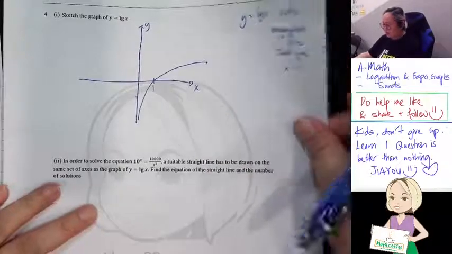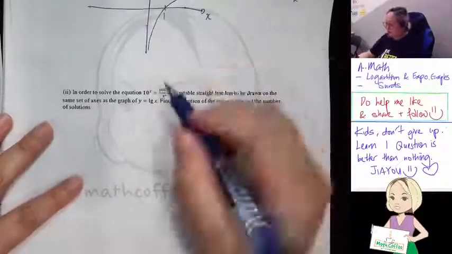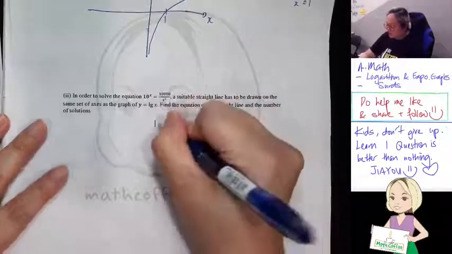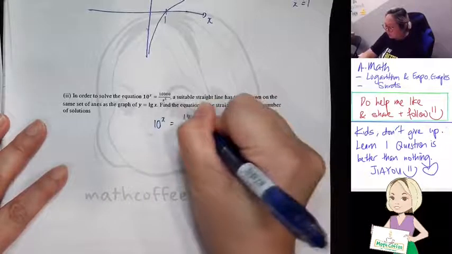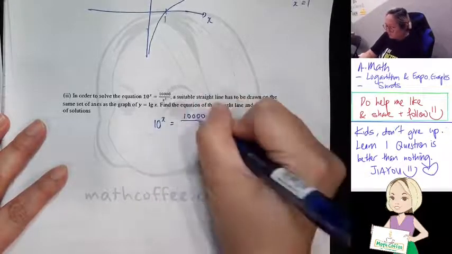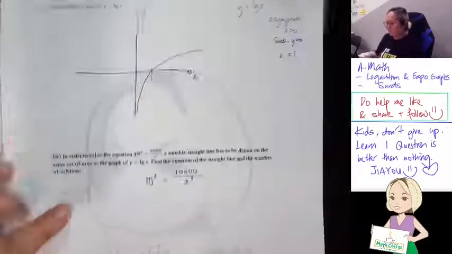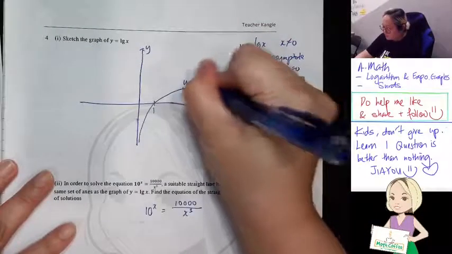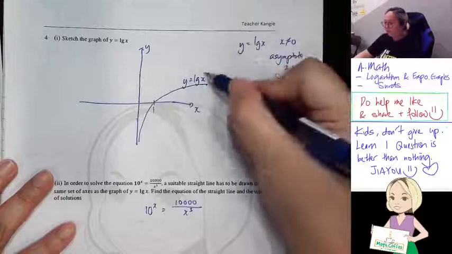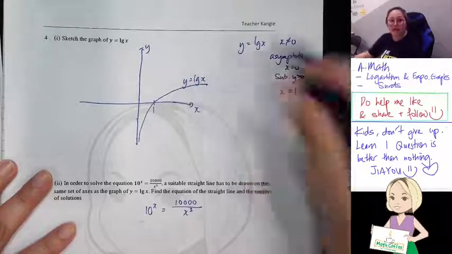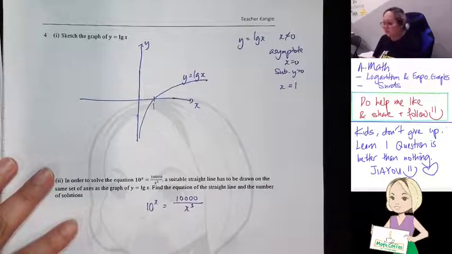Okay, so let's continue. Next, solving this equation. This is a little bit tough. 10^x equals to 10,000 over x cubed. Okay, I forgot to label this is y equals to log x. Remember, we need to massage until we see log x. This is a little bit tricky.